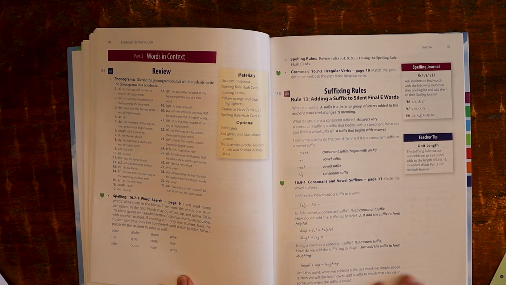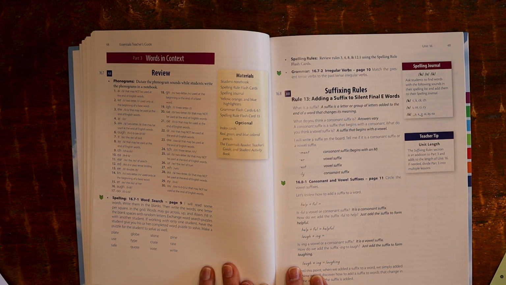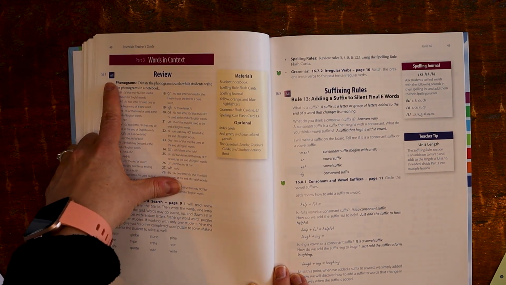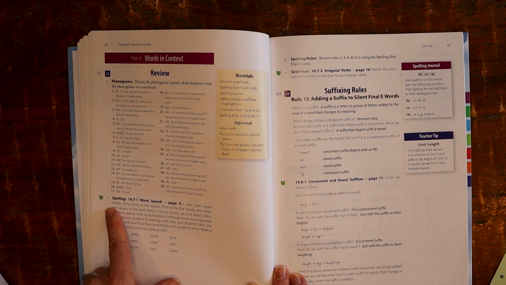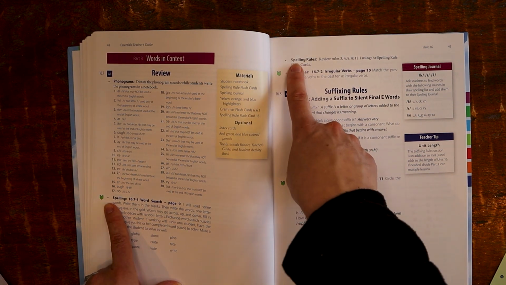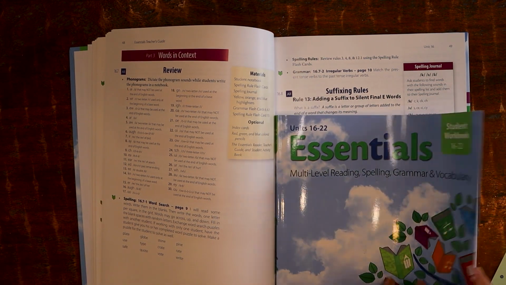And next is part 3, and this says words in context. And so this is your grammar day. And so again, for everybody there's a big review, and this is a phonogram review, there's a spelling review, and a spelling worksheet to go with that, some spelling rules, and some grammar worksheets. So those are just in the review section.